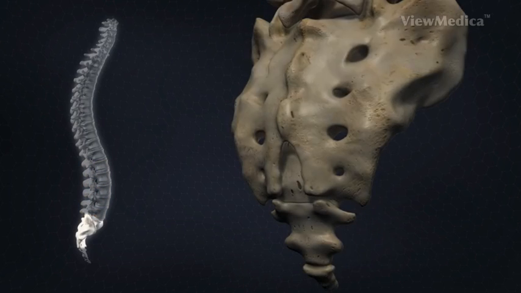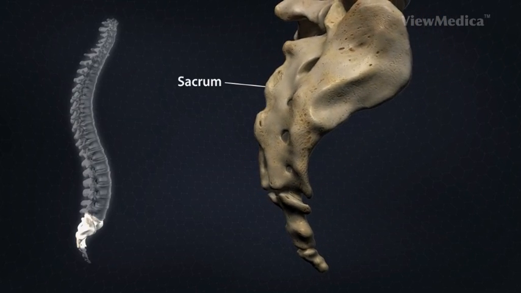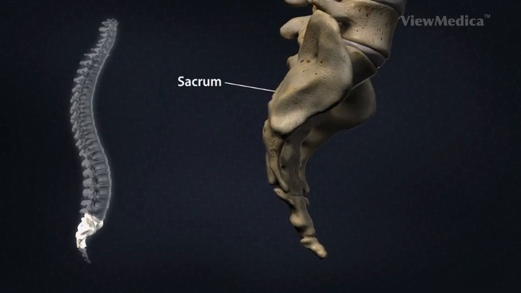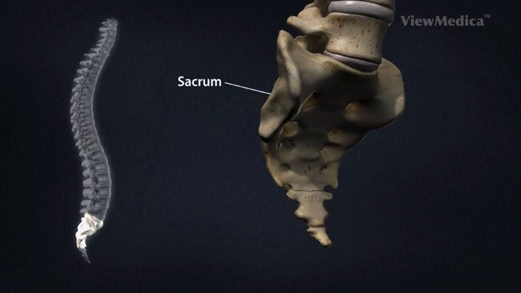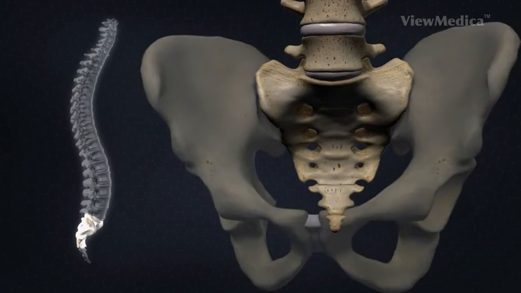The sacral region consists of 5 fused vertebrae, labeled S1 to S5. These vertebrae form a solid mass of bone called the sacrum, which provides the attachment point for the pelvis.